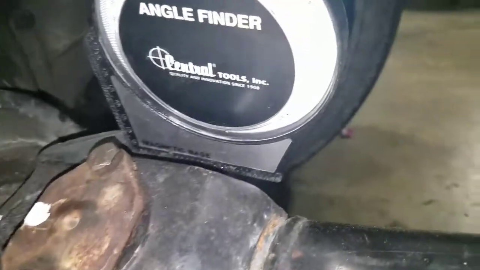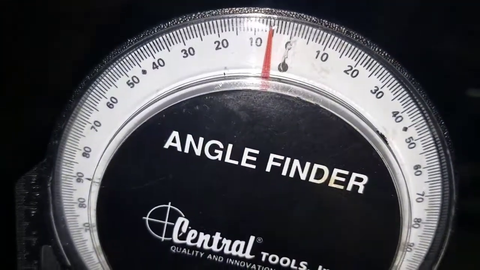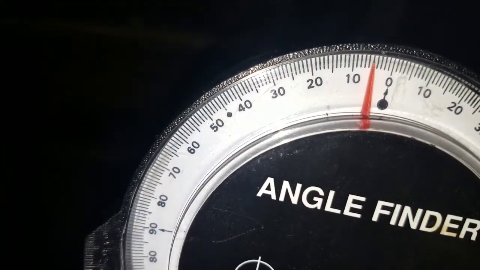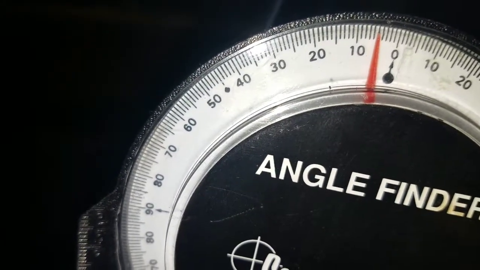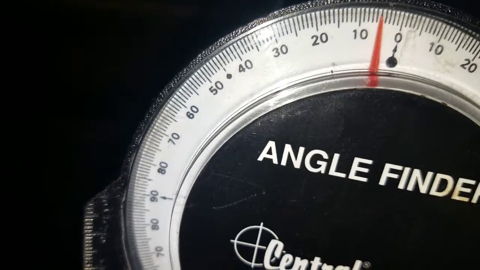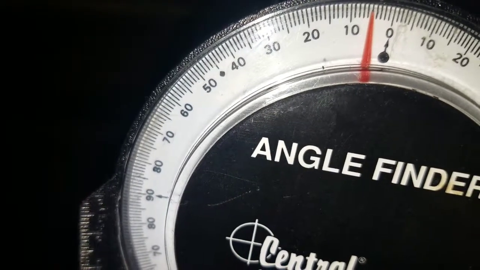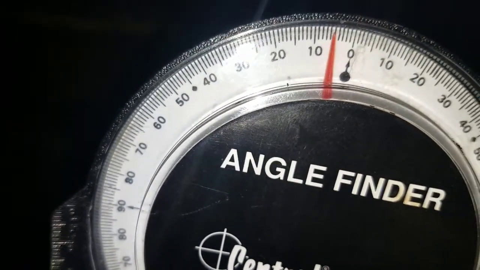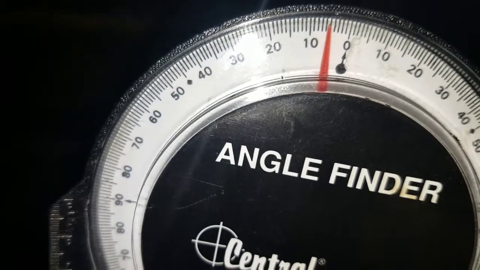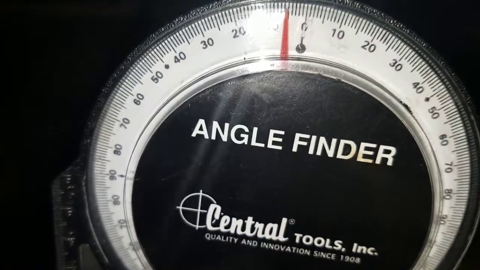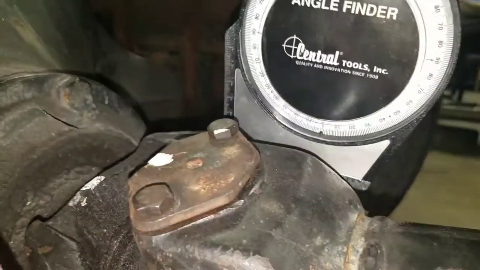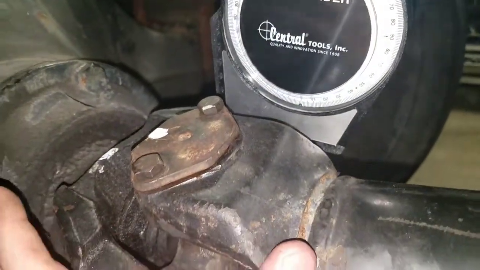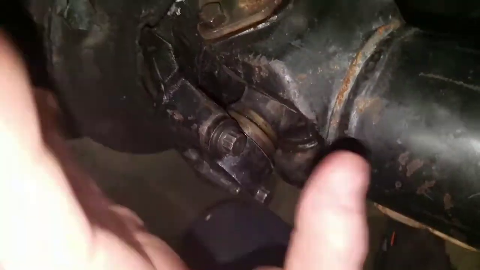on the rear yoke, on the rear differential. And we have a -5. So -5 minus the +9 is a 4 degree angle. Like we discussed before, that's greater than 3 degrees, and greater than 1/2 to 1 degree. So right here, we're off.